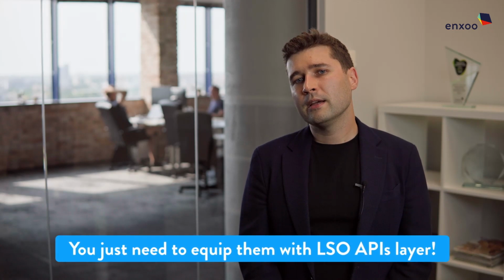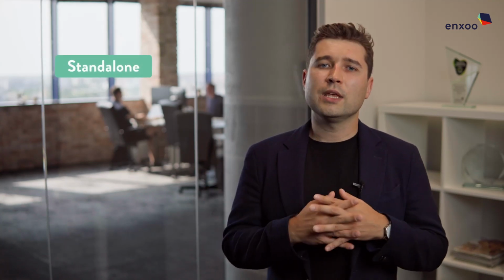First category: API implementers. It's not rocket science. They basically help to implement LSO APIs in a standalone manner on top of existing BSS or OSS applications. So if you're a buyer or a seller and you already have applications that you are using to run your business, you just need to equip them with an LSO APIs layer. These are the people to talk to. The keyword here is standalone. So we're really talking about service providers who are deciding to invest in their own API implementation, either in a buyer or a seller or both use cases.